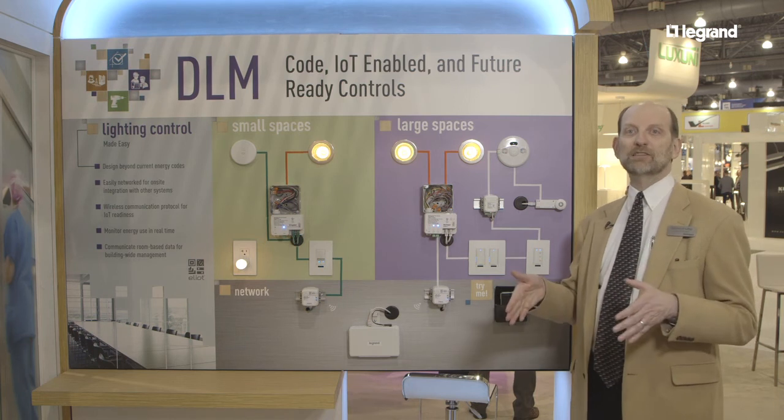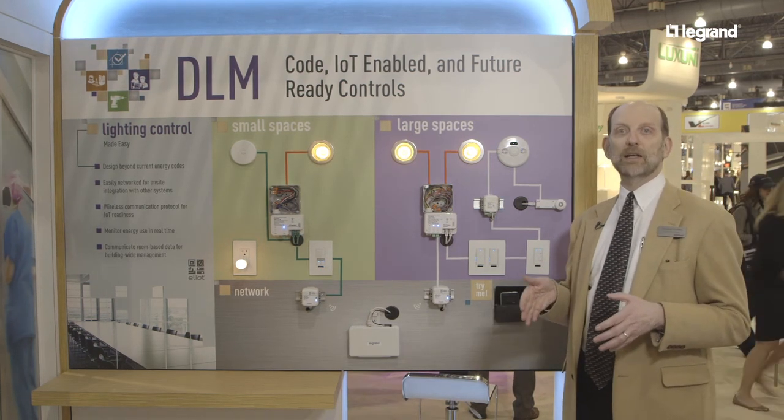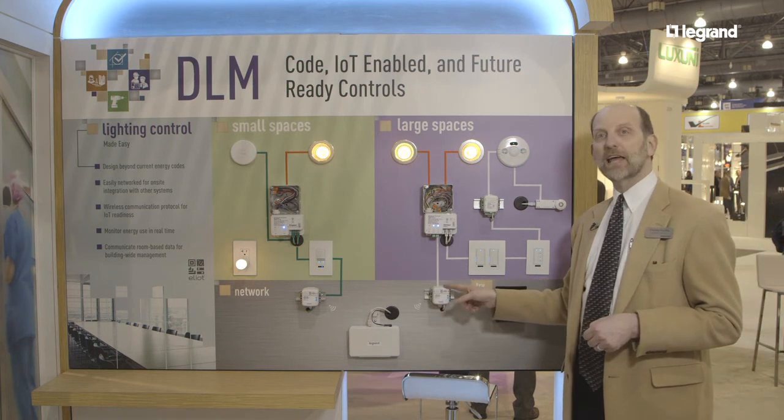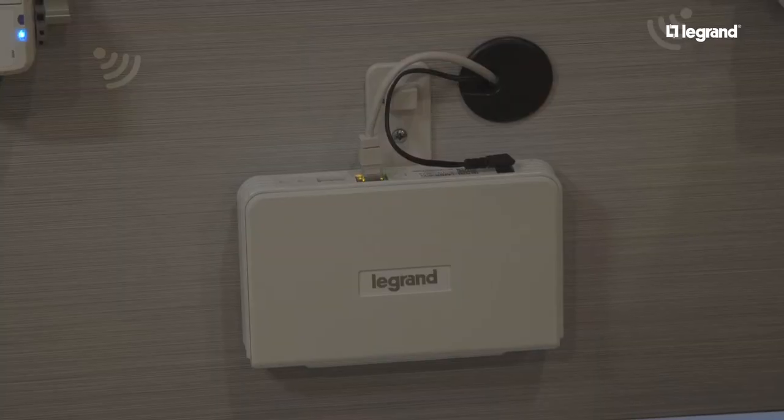So a DLM installation that went in last year or a couple of years before, we can update that to a network solution by now just adding wireless bridges in those spaces and being able to add a border router to talk to a group of those rooms.